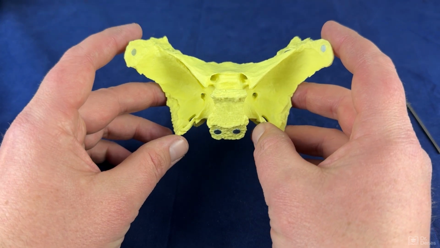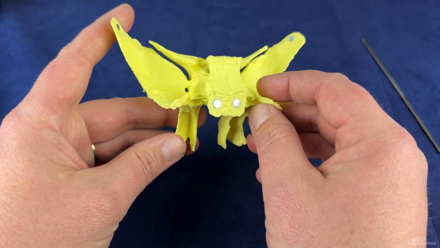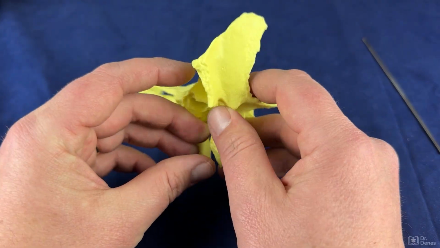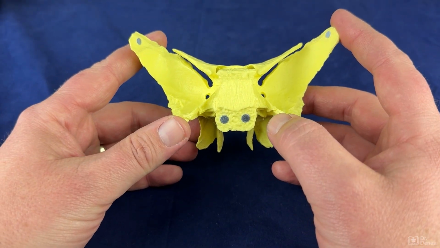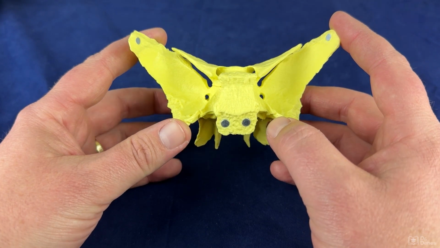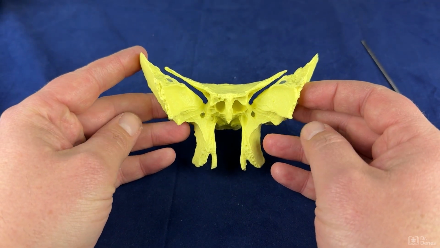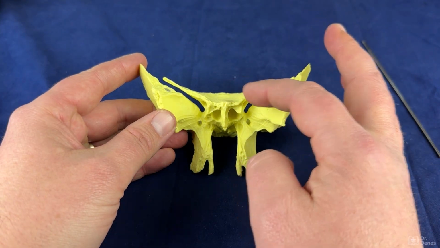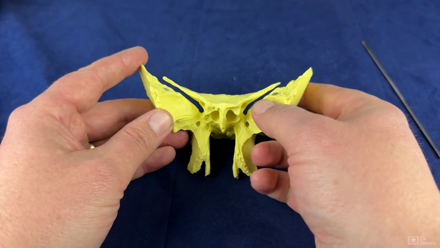On the isolated model of the sphenoid bone, or os sphenoidale, we can see all the details of the bone. This is the posterior view of the bone, posterior superior view of the bone, and this is the anterior view of the bone. It resembles a butterfly with wings and legs and a body.